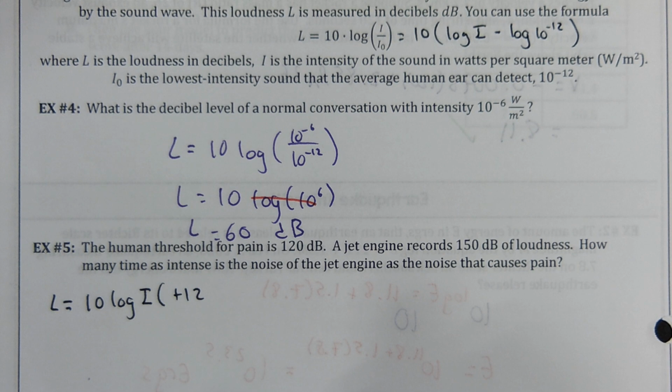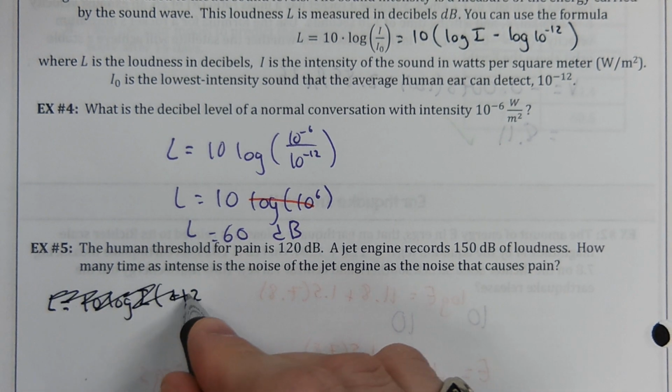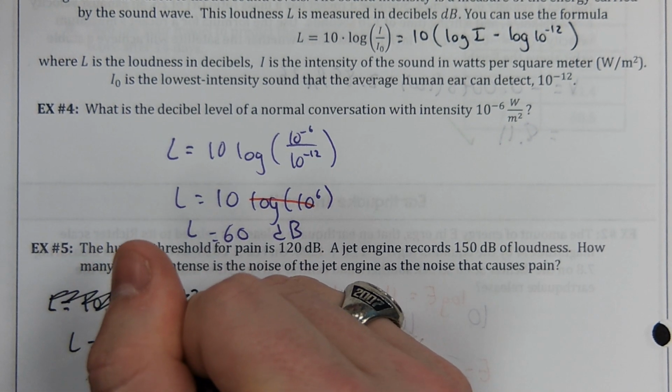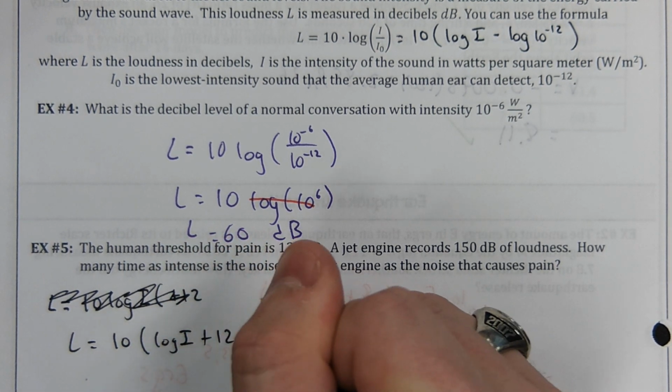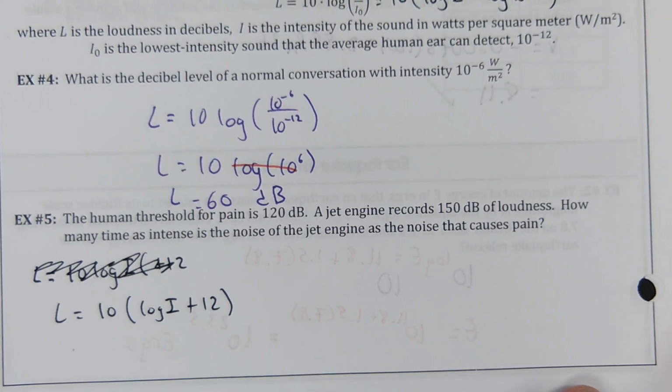What just happened to my brain? I missed a parenthesis. It's in the wrong spot. There. So we have a formula for loudness.